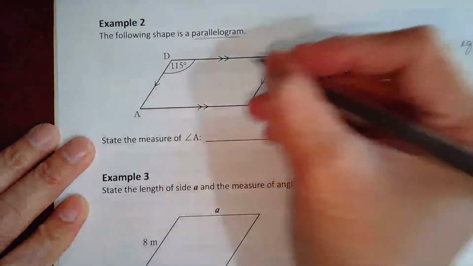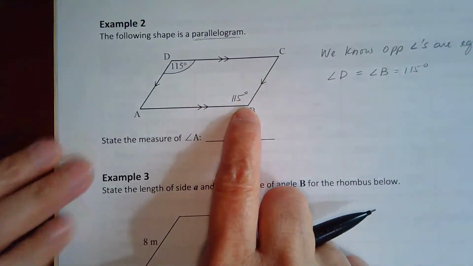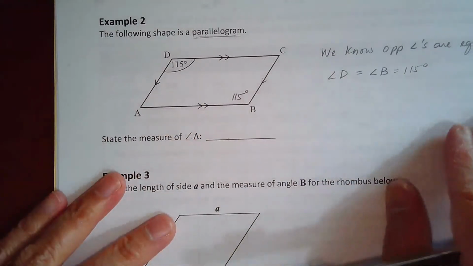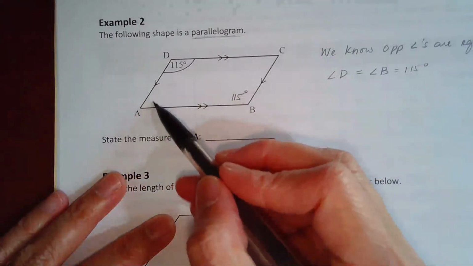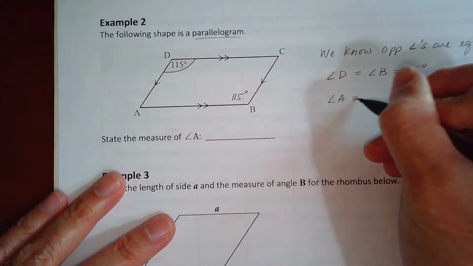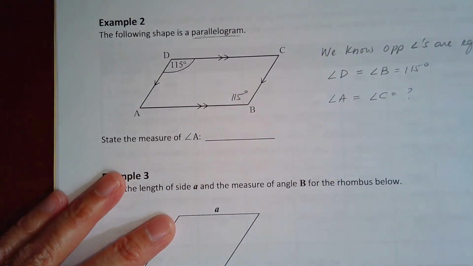Well, this is not the question though, right? The question is not what angle B is, but what angle A is. Okay, this is interesting. We also know that angle A and angle C are equal. Angle A is also equal to angle C, which we have no idea about at this time.